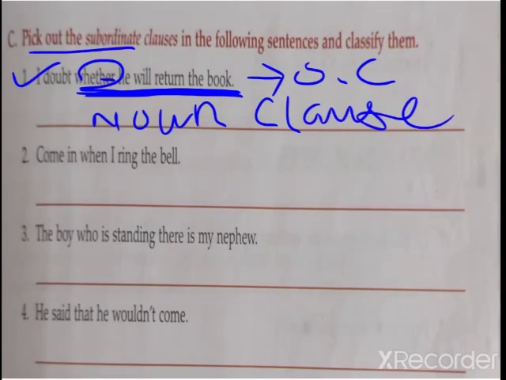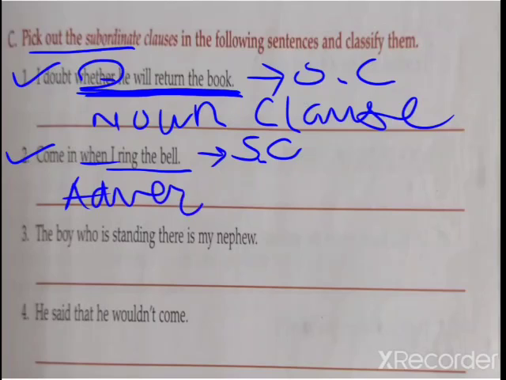Now look at the second one. Come in when I ring the bell. Now which conjunction is used here? When. When I ring the bell is known as the subordinate clause. Now, come in. Come is an action. When we say more about an action, it's known as an adverb. So here it's known as an adverb clause.